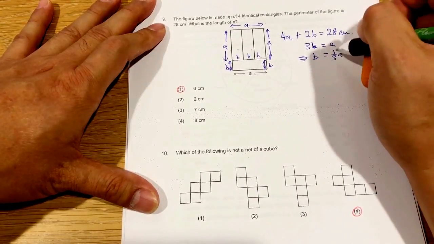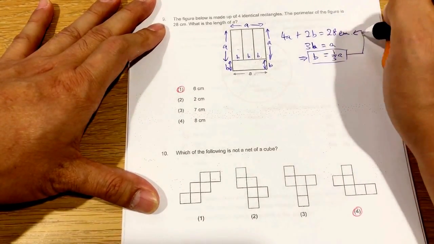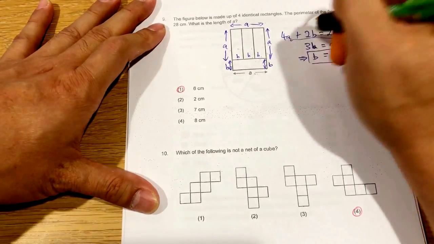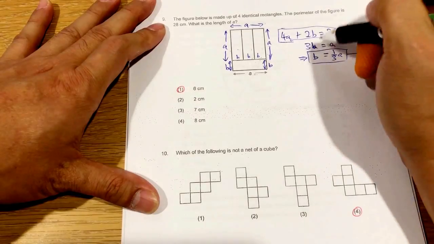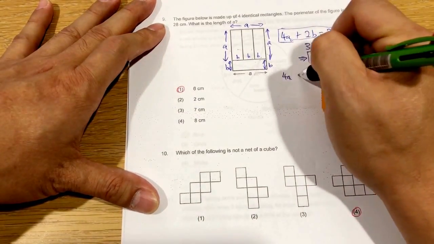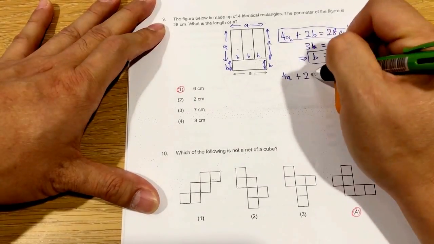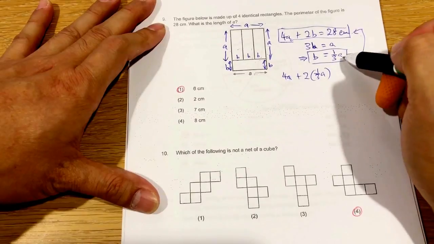Now let's put this back into this equation here by substituting for B. All right? So we got 4A plus 2 of these, because that's what B is.